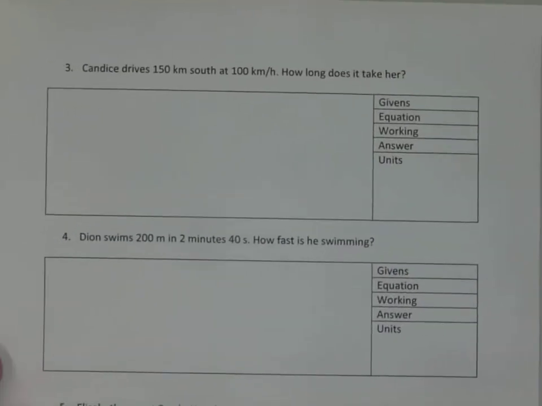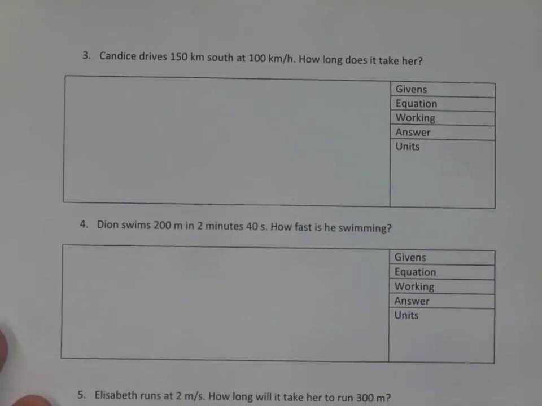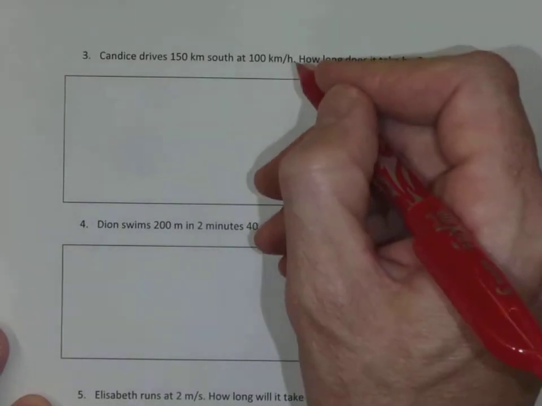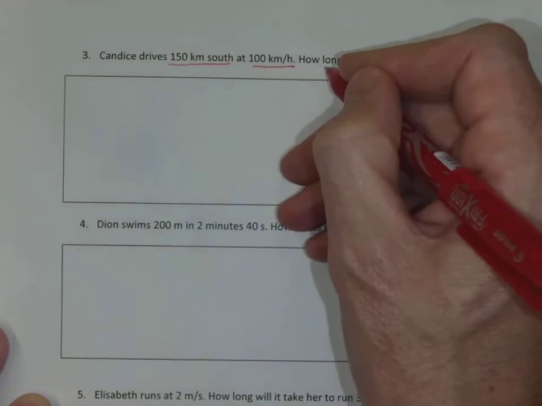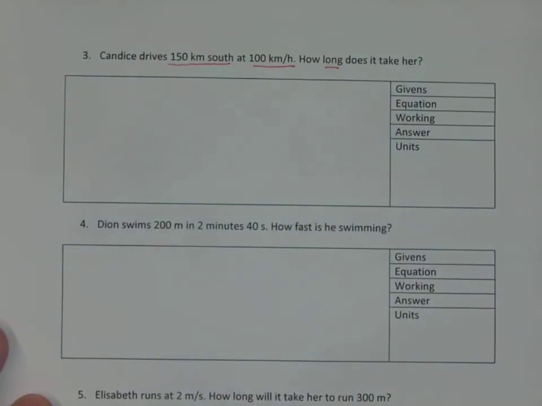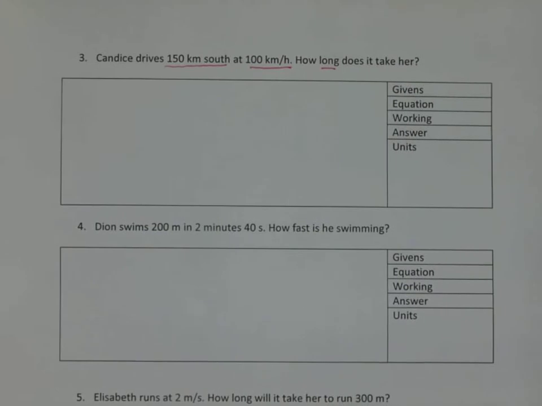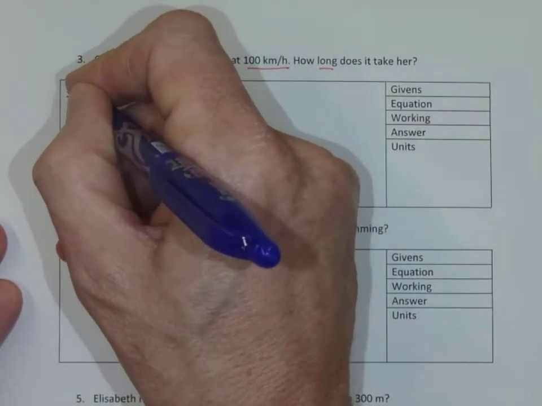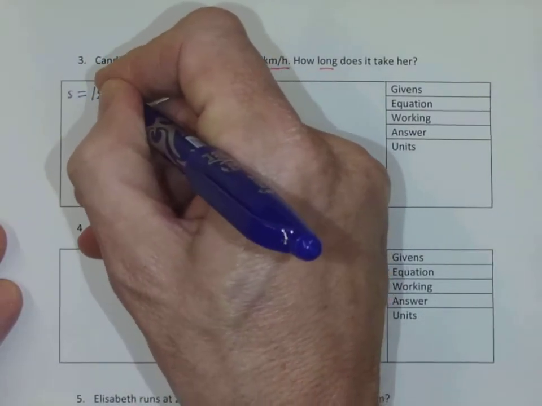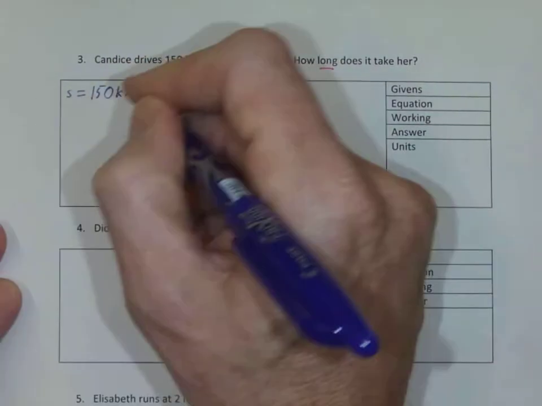Another example. Candace drives 150 kilometres south. So this is Candace. She's travelling at 100 kilometres an hour. How long does it take her? Now this question seems a little bit different, but still, if we follow the same good habits, we should be okay. So the first good habit, read the question carefully, done that. Second good habit, list your givens. Where is she going? Her distance is 150 kilometres south.